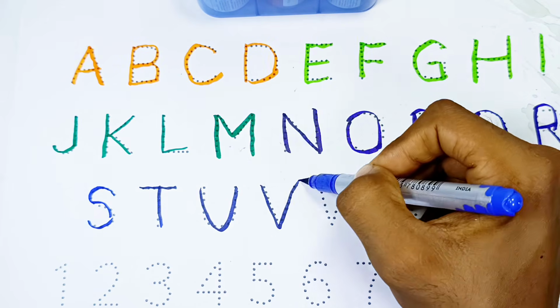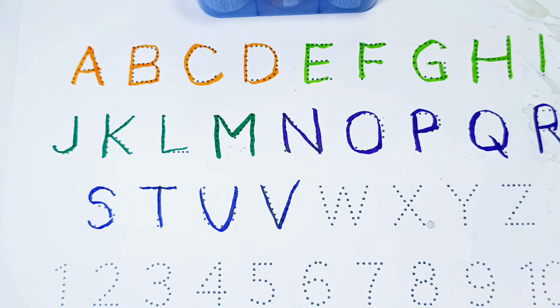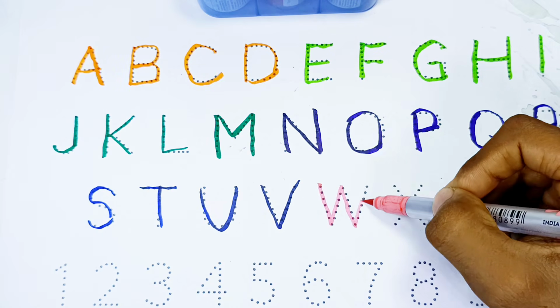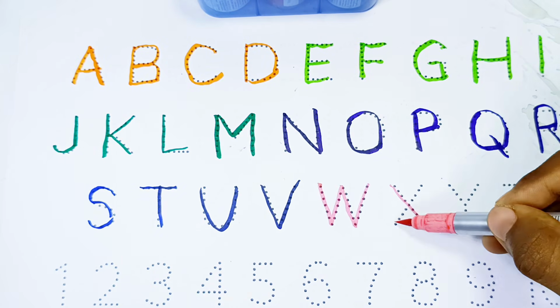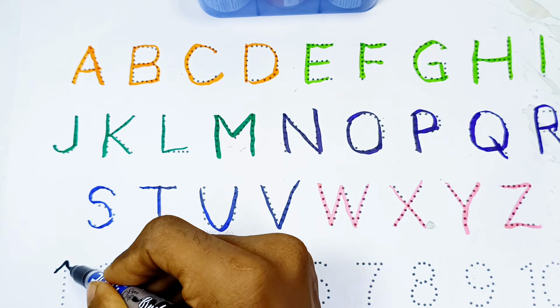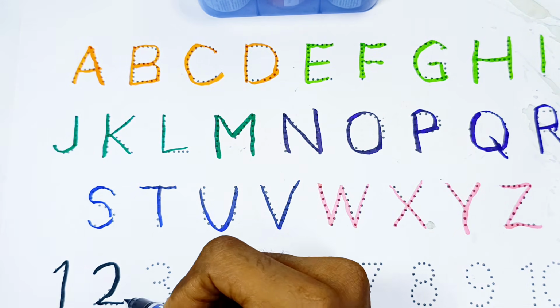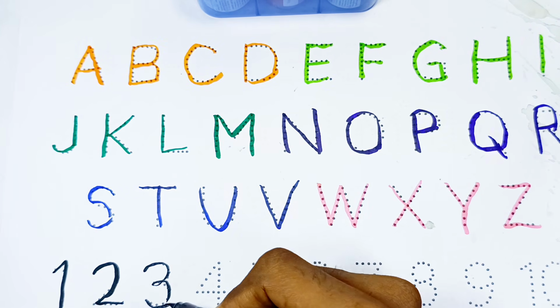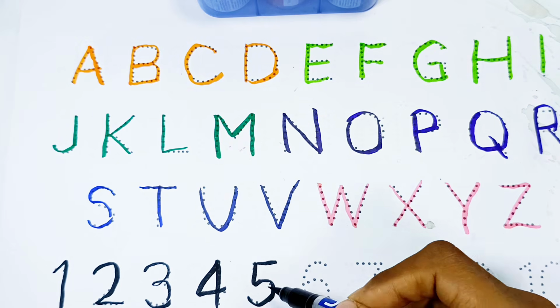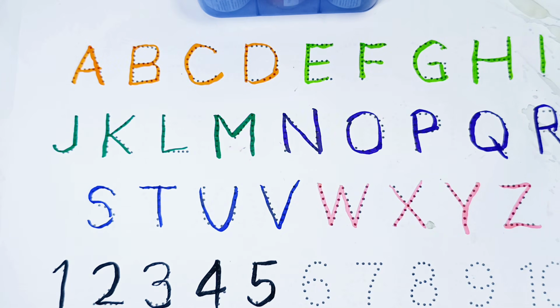U for umbrella. V for van. Kids, now you draw W. W for wheel. X for xylophone. Y for yo-yo. And Z for zebra. Kids, now you draw numbers. 1, 2, 3, 4, 5. Kids, now you draw 6.